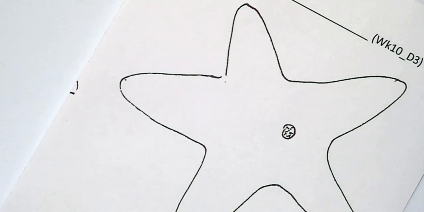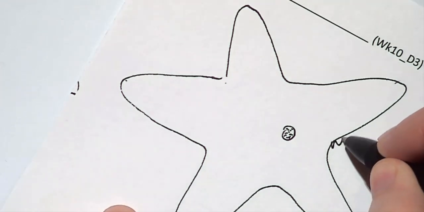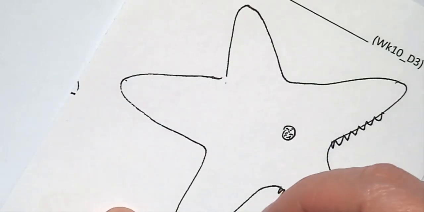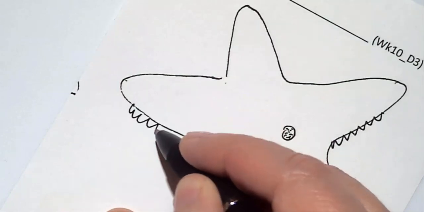So we eventually want to get the water where? Where does the water need to end up going for movement? Not the toes. Tube feet. So let's draw some little tube feet. There we go. There's our little tube feet.